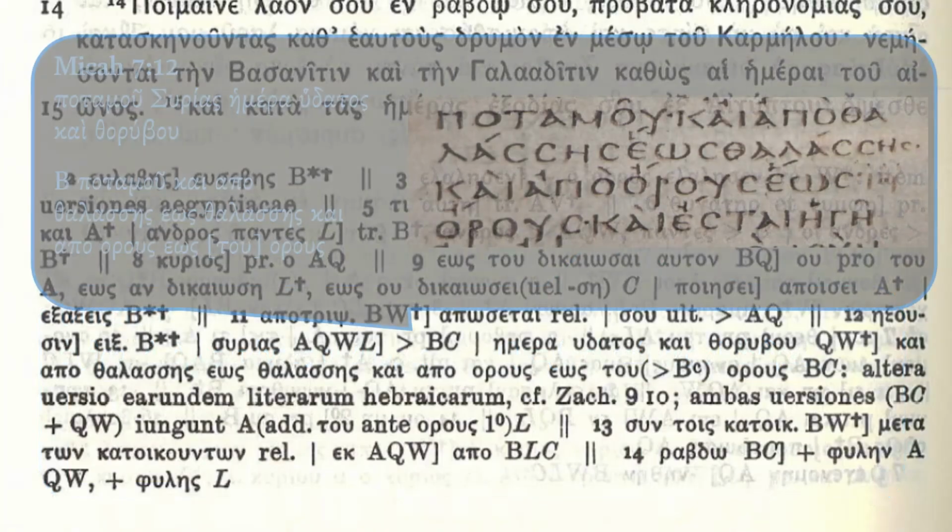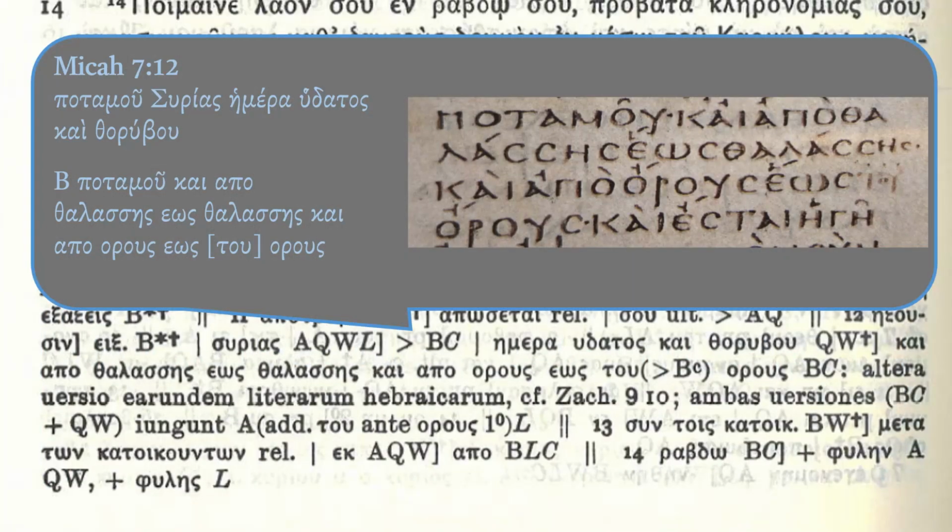Let's do one more. If we look down here at verse 12, there's a couple things we want to point out. In Micah 7:12, you have Potamu, Syrias, Hemera, Hudatas, Kai, Thorubu, and so we'll begin with the river of Syria, and you'll notice that what Rahlfs says is Syrias here, which matches up here. You see how those connect, is omitted in B and in C, which I didn't cover. That's not the manuscript C. This is a catena of the 12 prophets, a fairly minor thing, so I didn't get into it earlier.